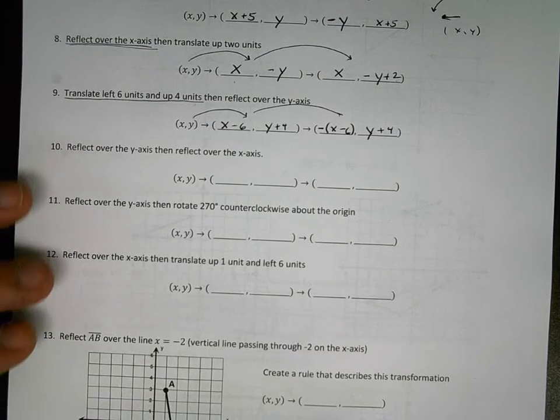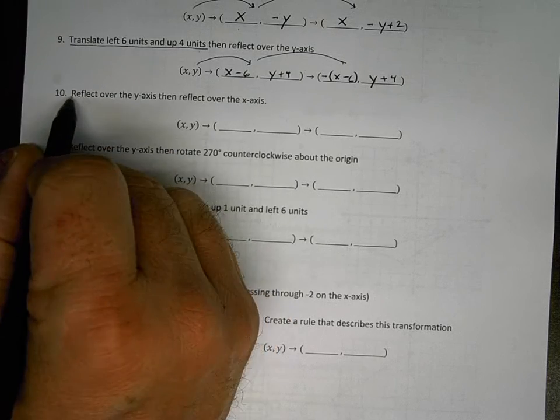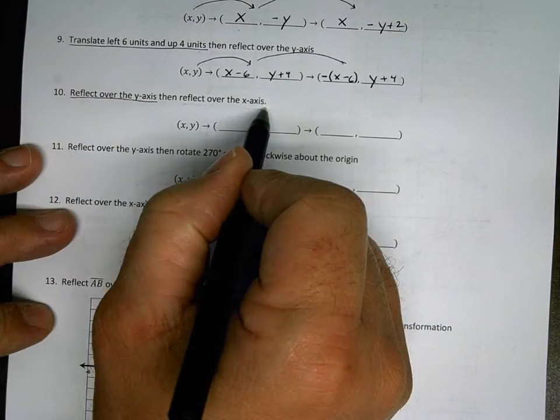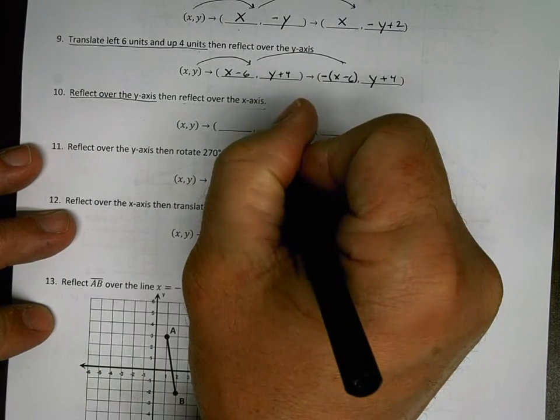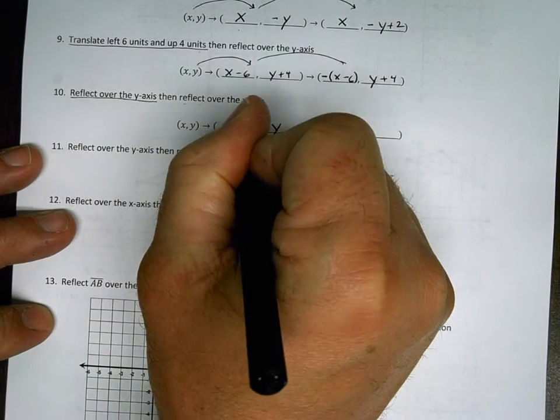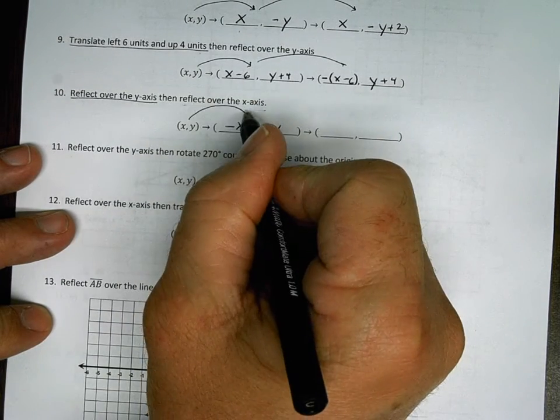Alright, moving on. Number 10. Reflect over the y-axis, then reflect over the x-axis. So reflecting over the y-axis, your y stays the same and your x becomes the opposite. That takes us from here to there.